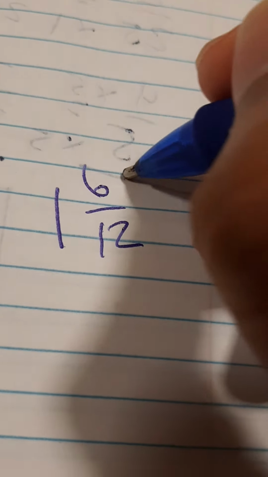6/12. But if you look at 6/12, it looks like it can get reduced. Now 6 and 12 are both even numbers, so we could reduce by 2, right? Six divided by 2 is 3. 12 divided by 2 is 6.